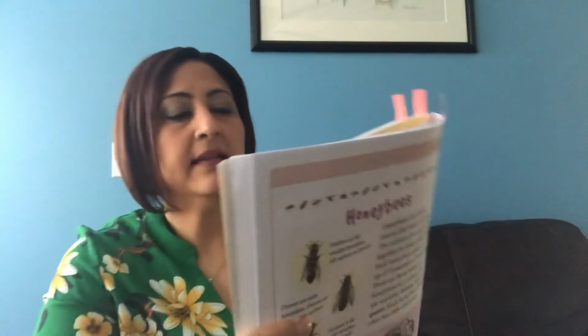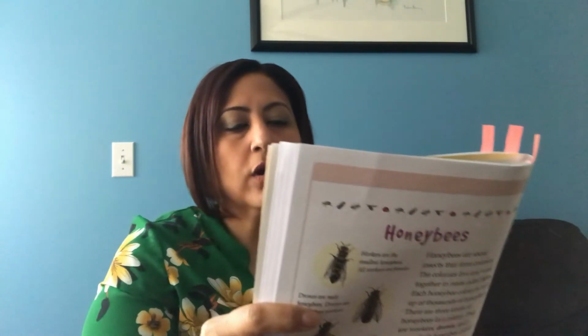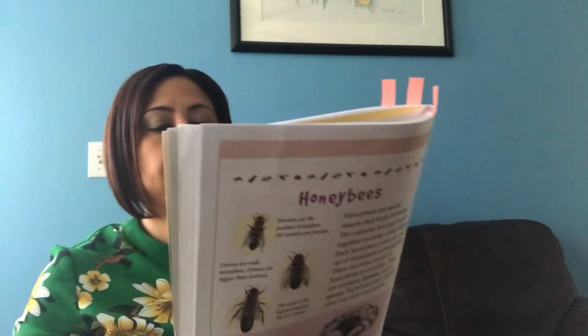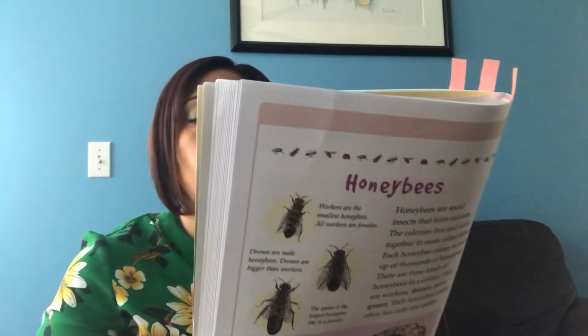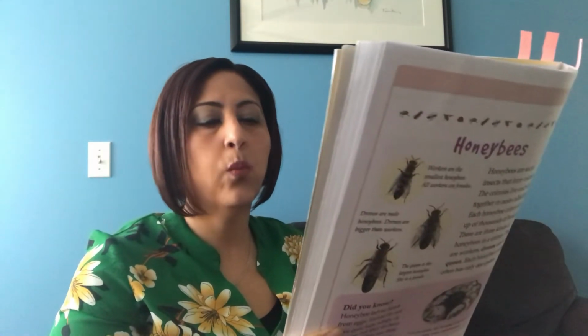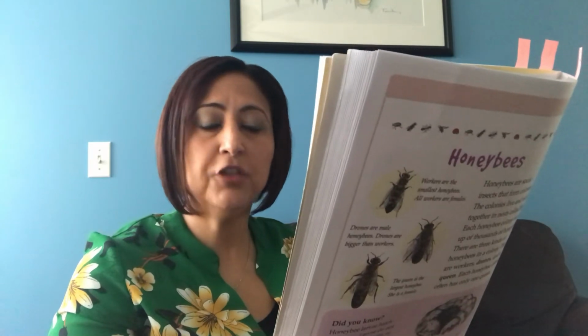And here we see a picture, and it says, workers leave the hive to collect pollen and nectar from flowers. Workers use pollen and nectar to make food for all of the other honeybees. The queen lays up to 1,500 eggs each day.